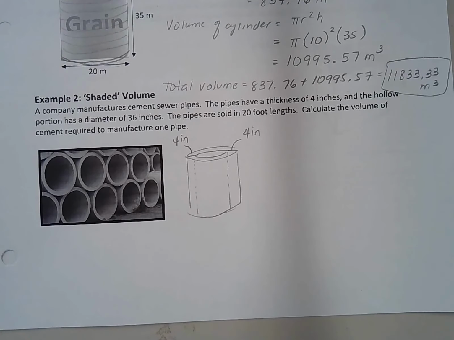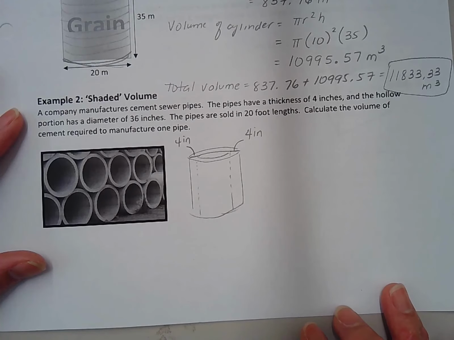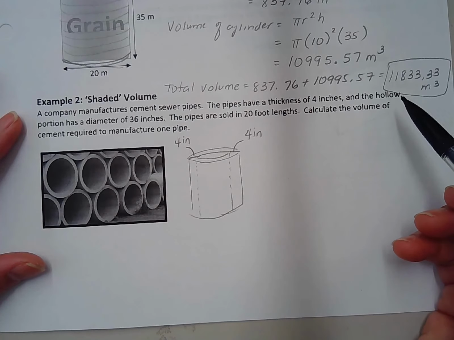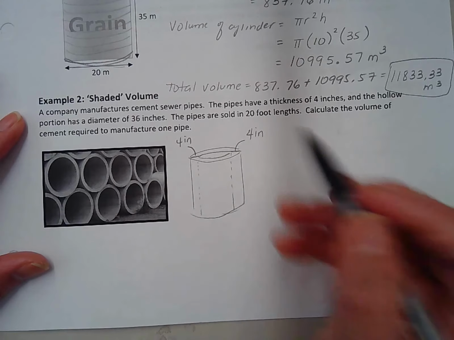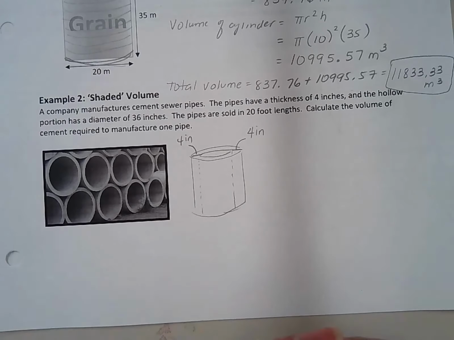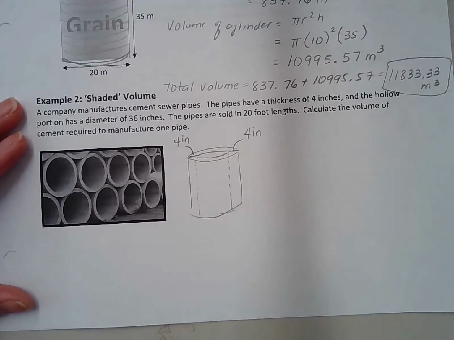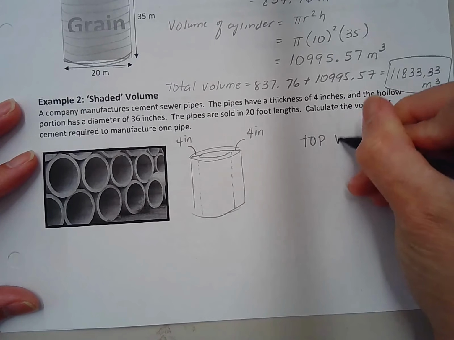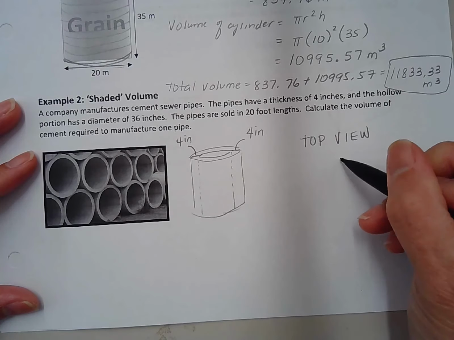Okay? It's pretty thick. 4 inches is pretty thick, right? It's not tiny. And a hollow. And the hollow part has a diameter of 36. So when we show this to you and you look at the top view, the top view looks like this.